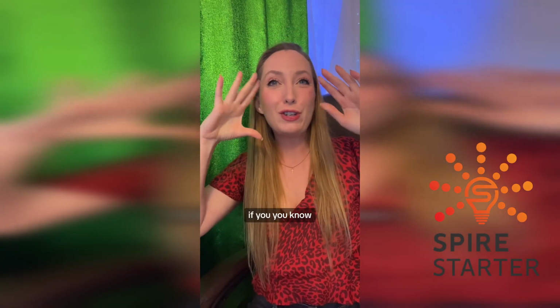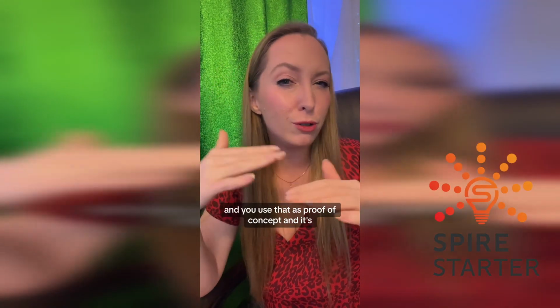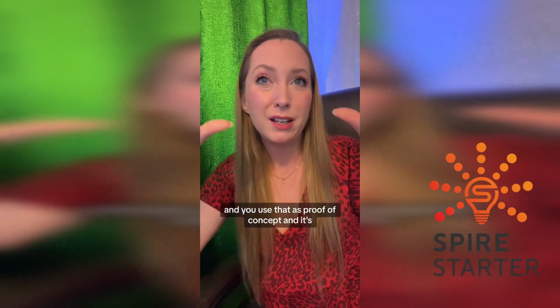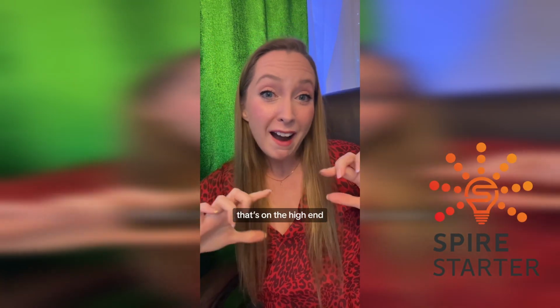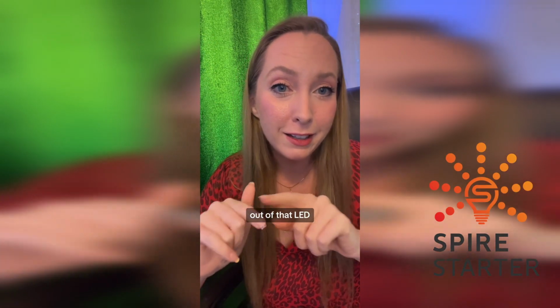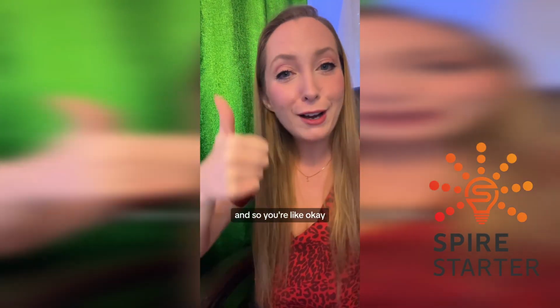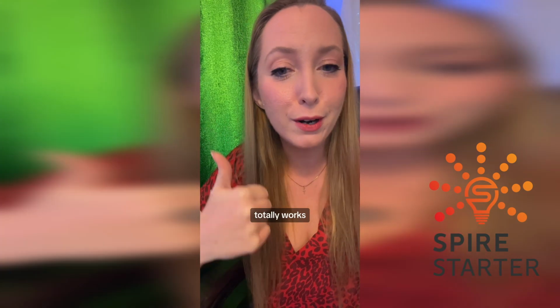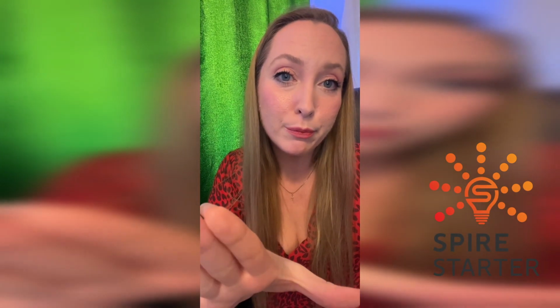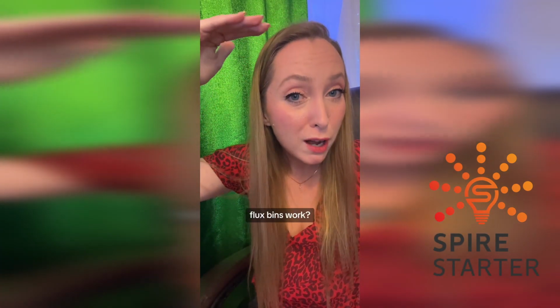Because if you put together a prototype and you use that as proof of concept, and it's a flux bin that's on the high end, you get lots of lumens out of that LED. And you're like, yay, my system works, my robot can see. And so you're like, okay, this LED is fine, it totally works. Well, that bin worked, but will any of the lower flux bins work?